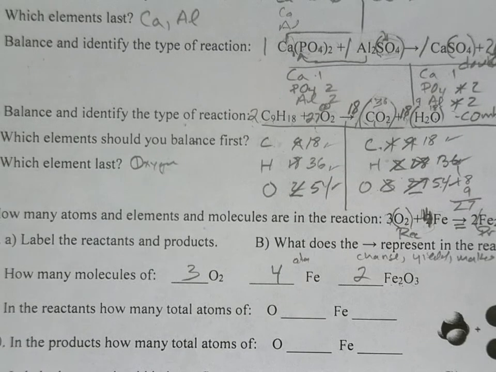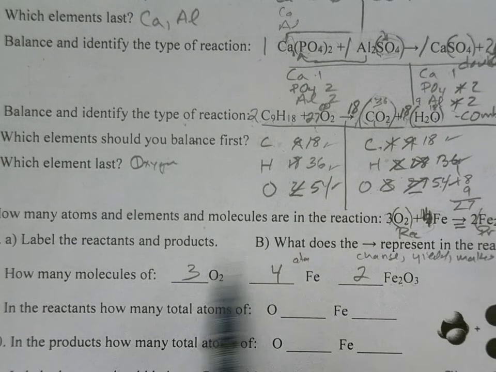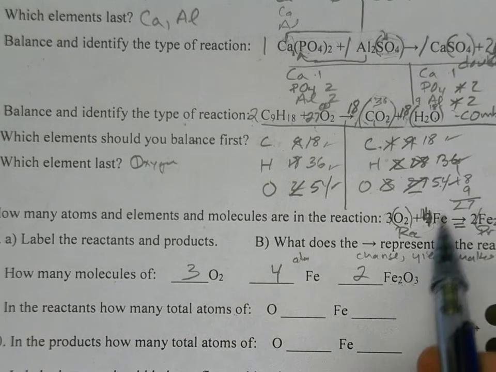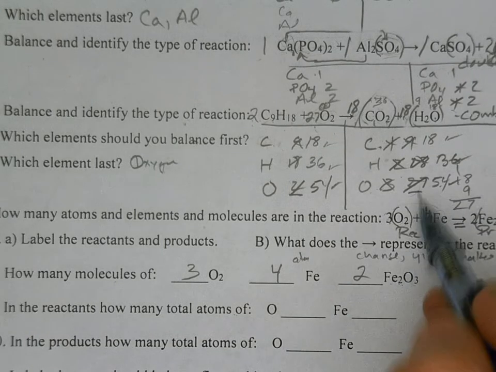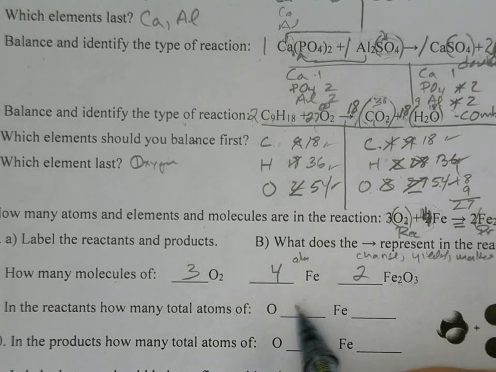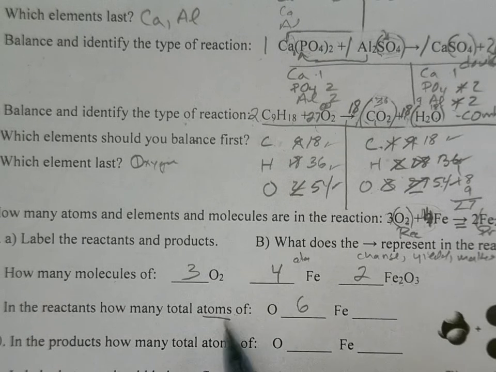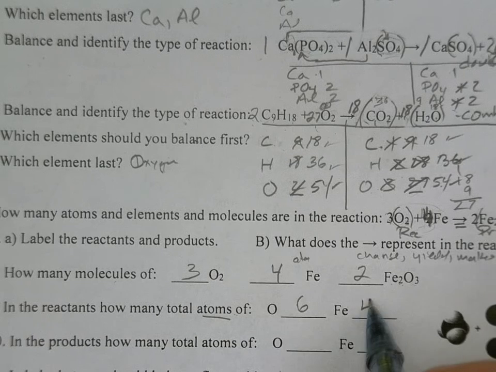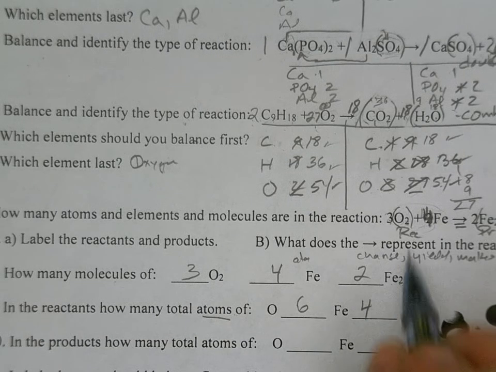So be careful on the test, because we may ask you number of molecules, or this one. In the reactants, we're just looking over here, how many atoms of oxygen? Well, there's 3 molecules of O2. Every molecule has 2, so 3 times 2 is 6 atoms. In the reactants, now that we've corrected it, there's 4 atoms over there. If you had a 2 there, you fix it because I goofed up there.